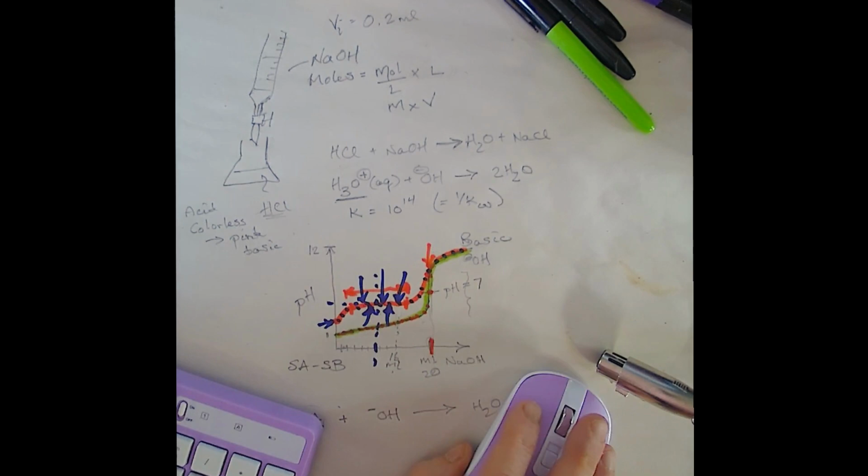But anyway, the idea is we're again going to just collect these points going along this titration, and as you can see, the shape is a little bit different.